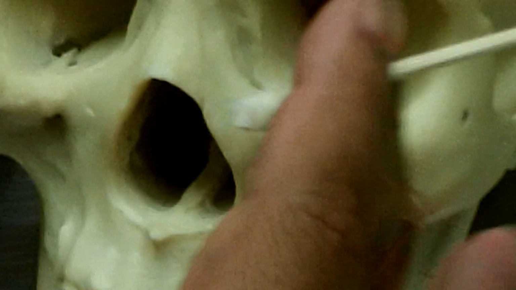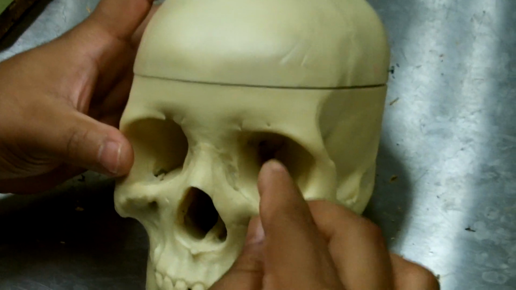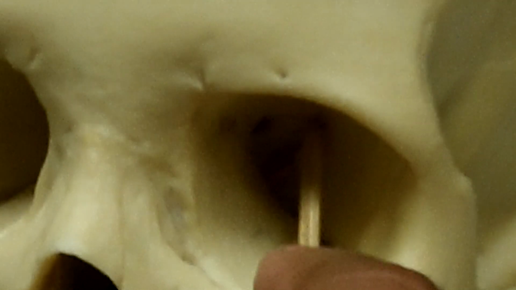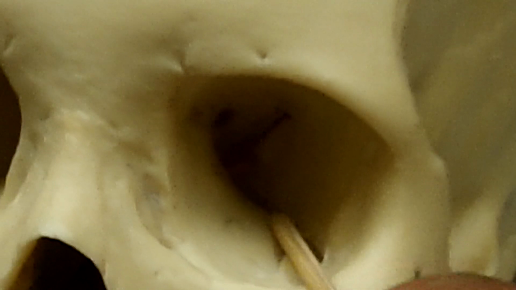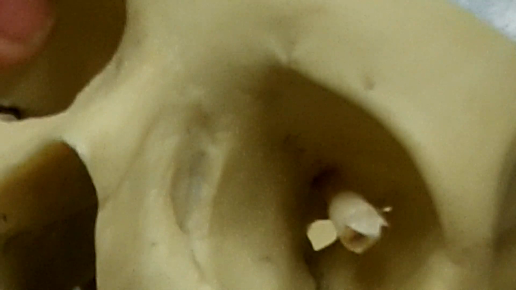Okay. Now, if we look inside of the eye, you'll see there are narrow slits known as fissures. You have a superior orbital fissure here and an inferior orbital fissure here. Off to the side of that, deep into the eye, is a hole right here, and that opening, which I basically put the stick through, is the optic canal.